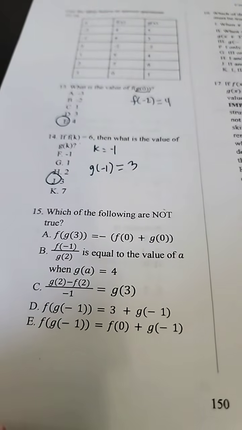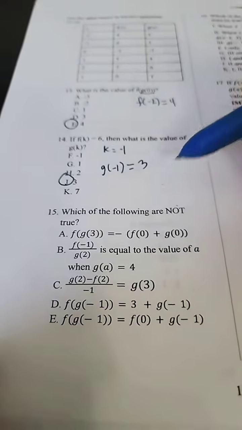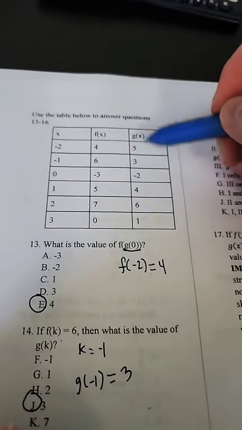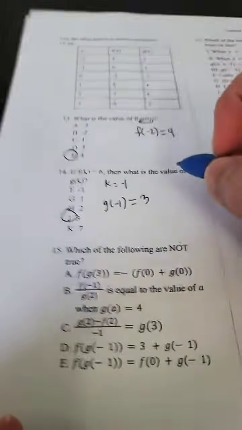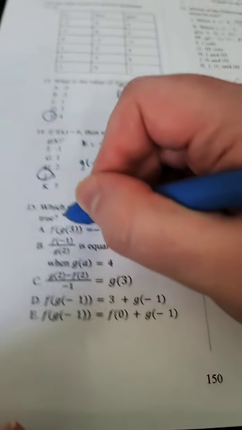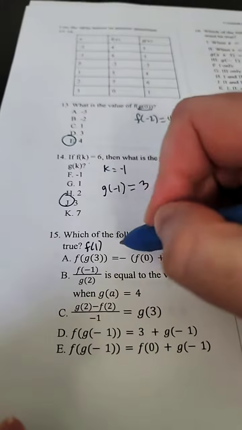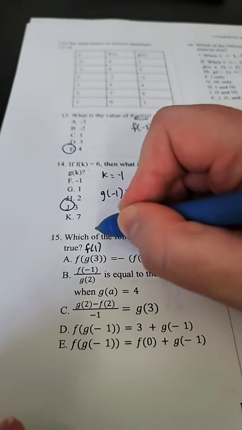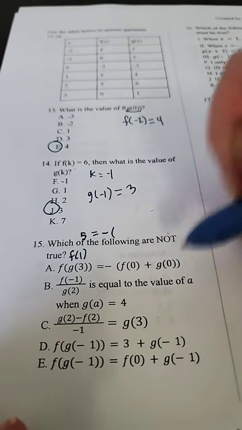So then, which of the following are not true? So we have f of g of 3. So let's find out what that is. So g of 3 is going to be g when the x is 3, so 1. So it's going to be the f at 1. F when x is 1 is going to be 5. So this is saying 5 is equal to the negative of f of 0 plus g of 0.